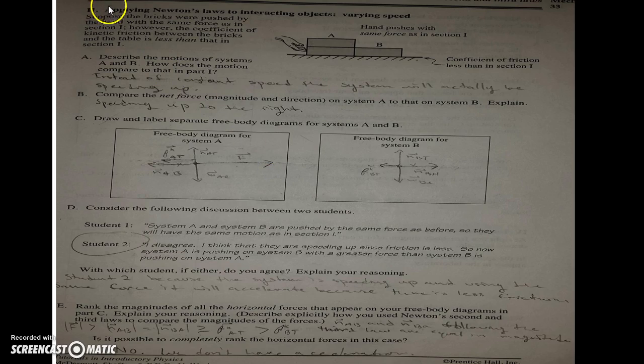If you're applying 15 newtons each time. So suppose you push a brick. If you change the friction coefficient, instead of it being at constant speed like in section 1, the system will actually speed up to the right. So it will accelerate to the right.